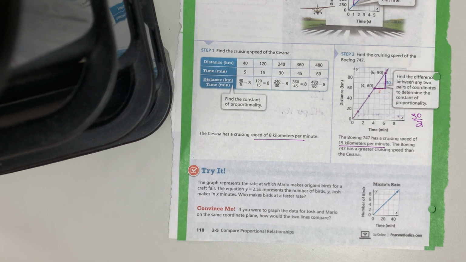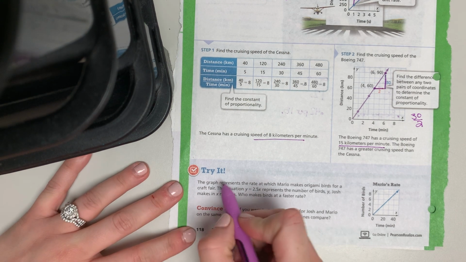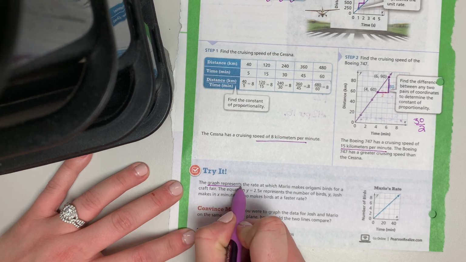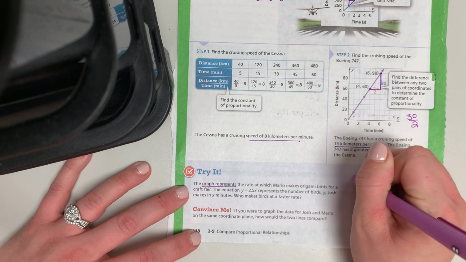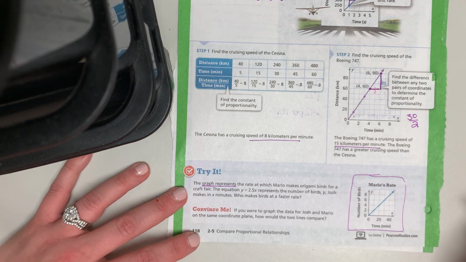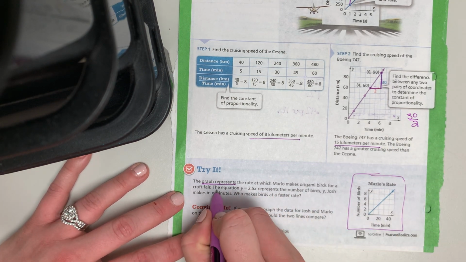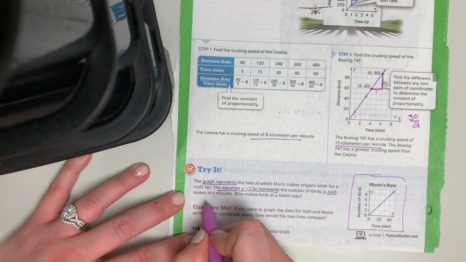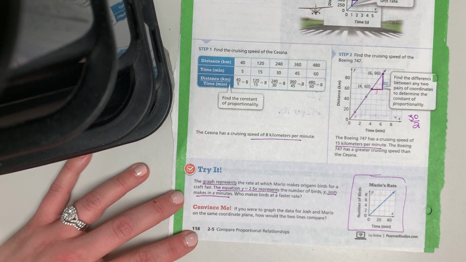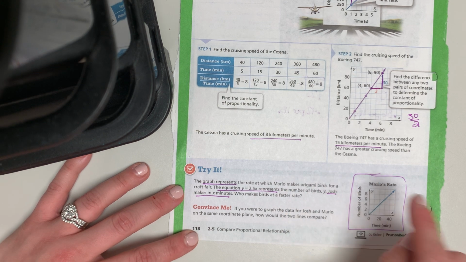So you're always going to want to read your problem, and your problem is going to tell you if you're talking about just an equation or if you're talking about a graph. So in this particular problem, it tells you the graph represents the rate. So the graph over here is Marlo's rate, and the actual equation is Josh's rate. So go ahead and write Josh's rate out so that you can compare them easier.